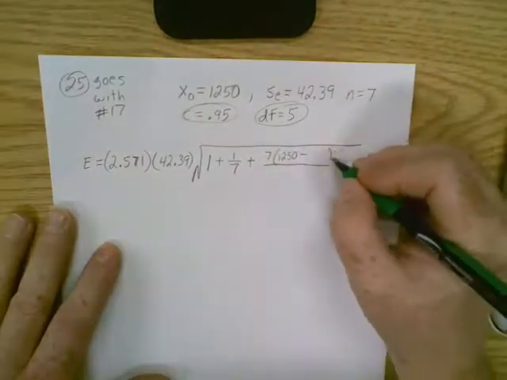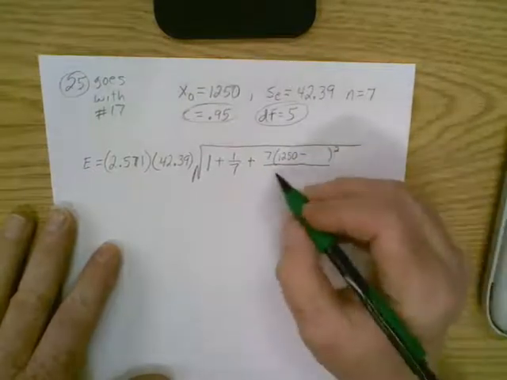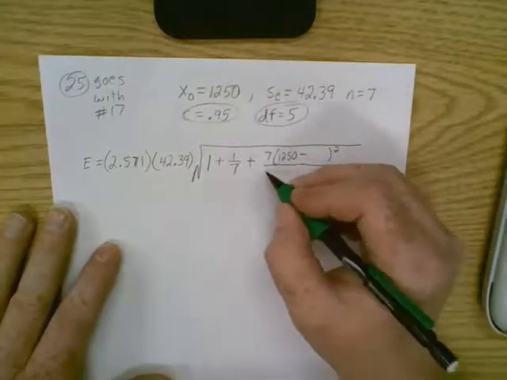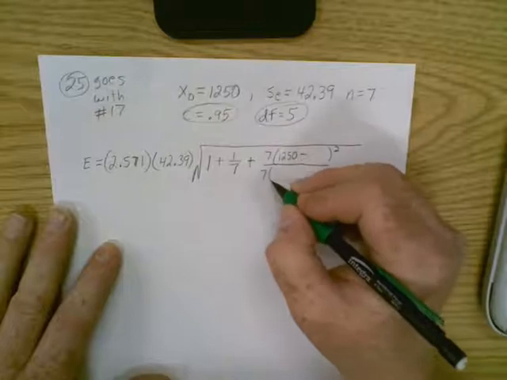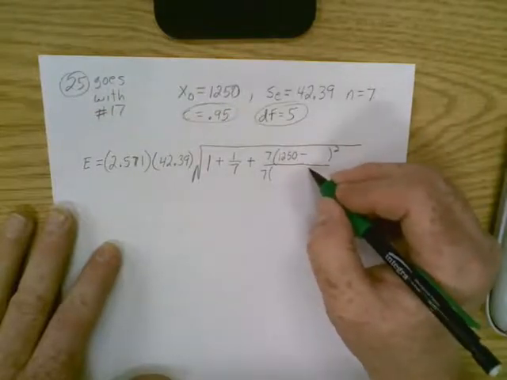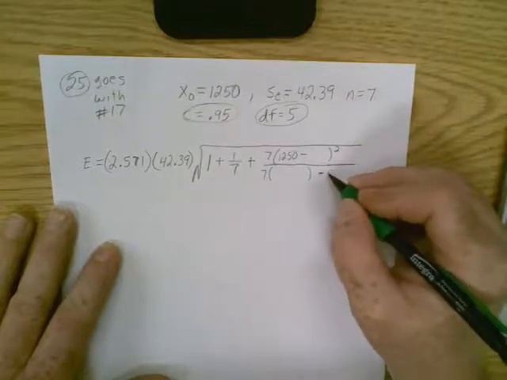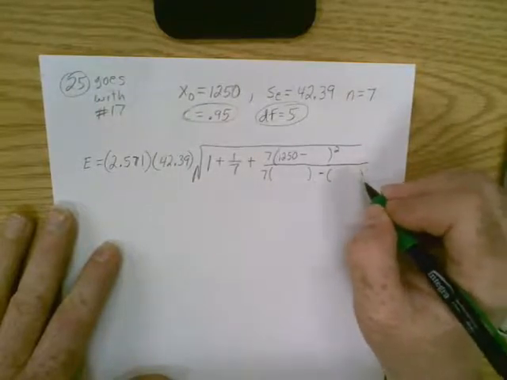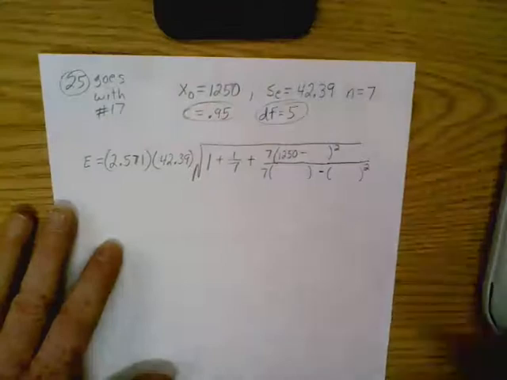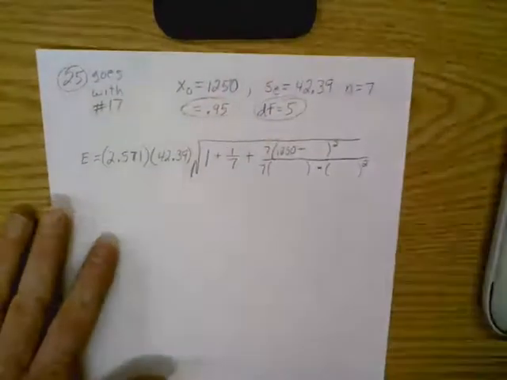minus, I'm just going to put the rest of this in here, and then down here we got N is 7 again, times, we got this number that's going to go in there, minus, and then some number that's going to go in here, squared. These three numbers we're going to get off our calculator.